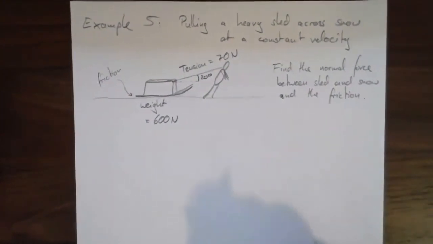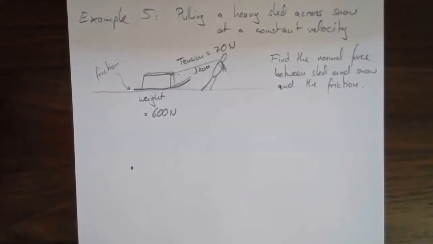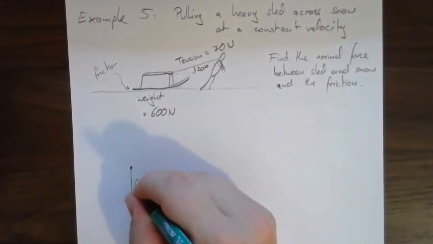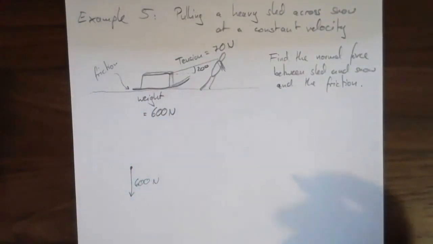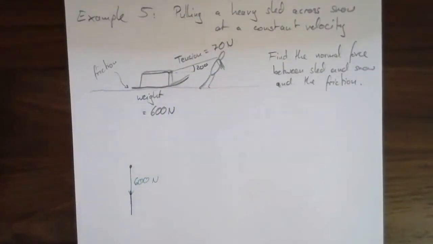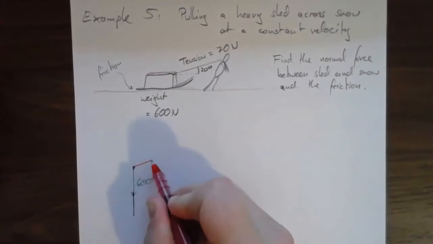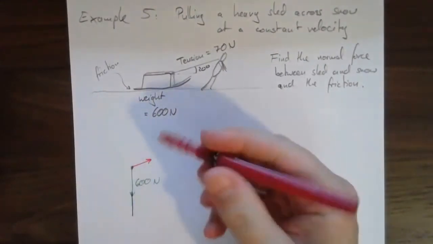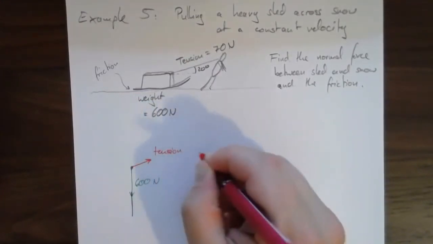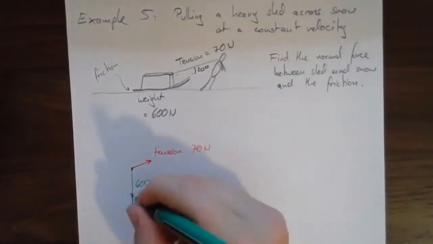So let's start by thinking what forces are acting. Well, for that purpose, we're going to draw a free body diagram, right? So let me see if I can color code them somewhat. So the weight is 600 newtons down. The tension is 70 newtons. Actually, let me make this arrow a bit longer, because 70 newtons tension is a lot less. I don't care if I'm exactly right. This is probably still too long, but it'll be okay. Tension is 70 newtons, and I should have, of course, written here that this is the weight.